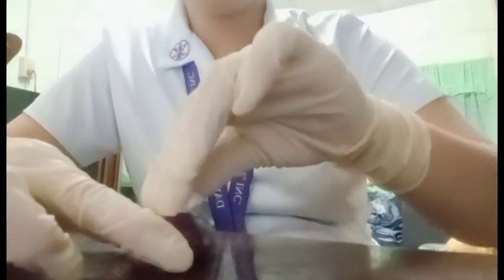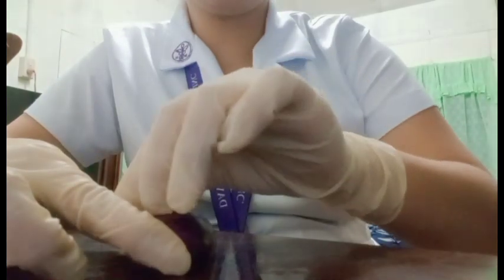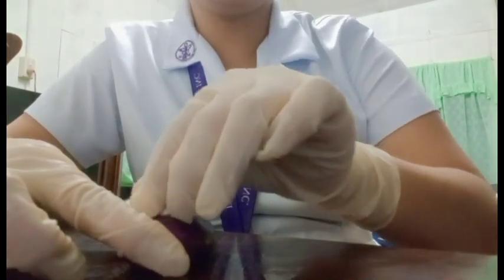After doing that, we'll have to clean the site of injection using an antiseptic swab, starting from the center going outwards, and then discard the used antiseptic swab. After doing that, we're going to prepare for injection.